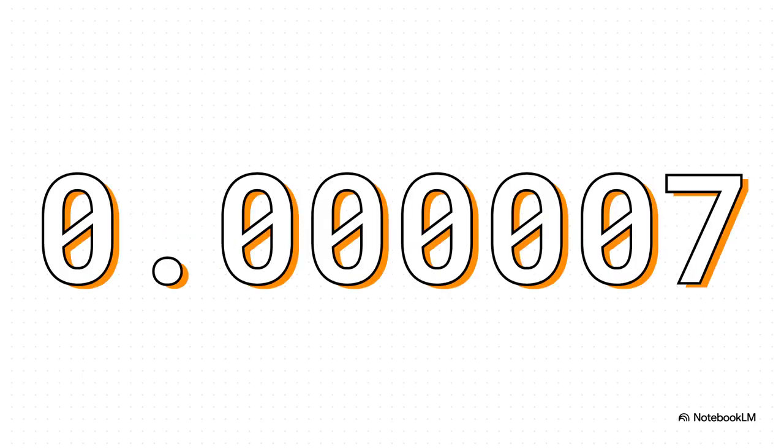Okay, so that was huge. Now let's swing to the total opposite end of the spectrum. This tiny number here, that's the approximate diameter of a single red blood cell, in meters. And again, it's just so clumsy. Counting all those zeros is just begging to make a mistake.